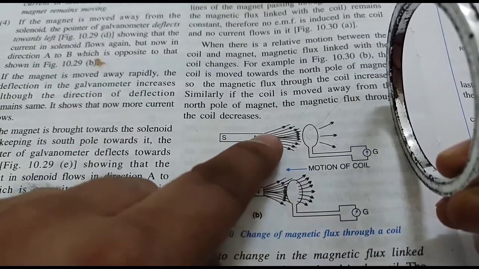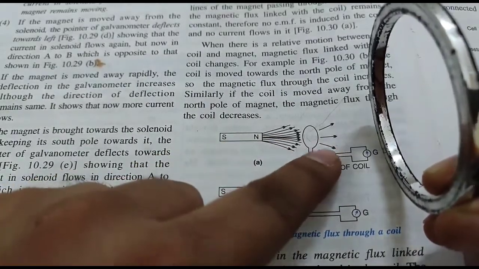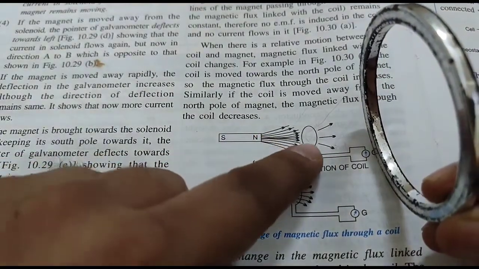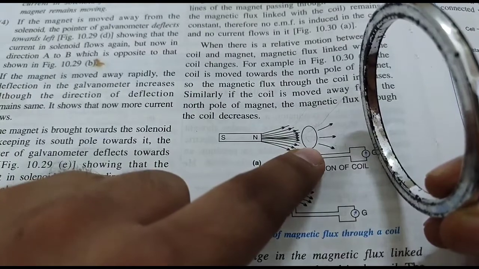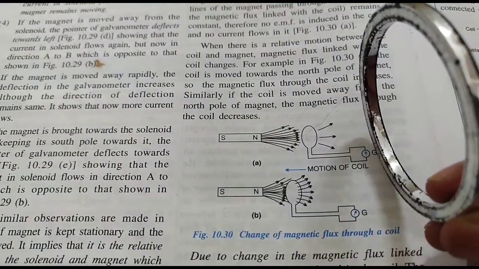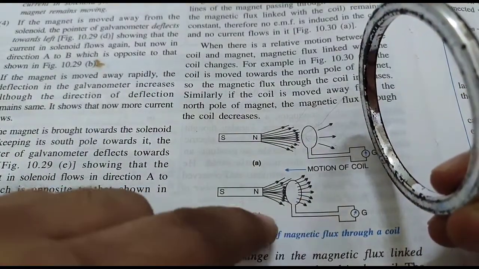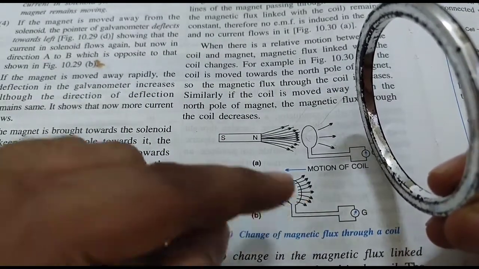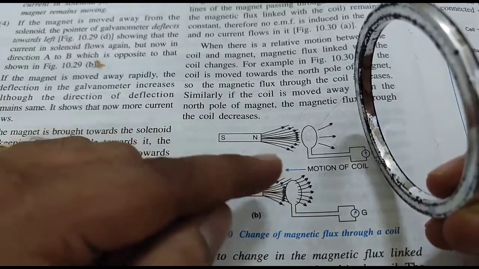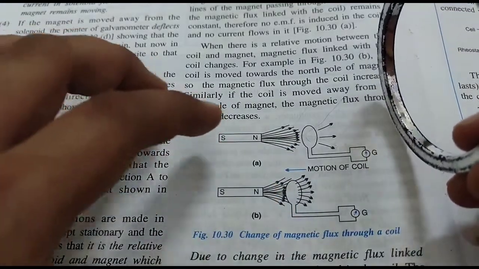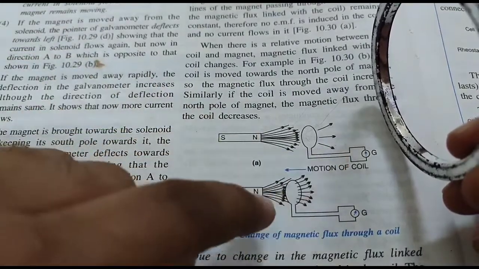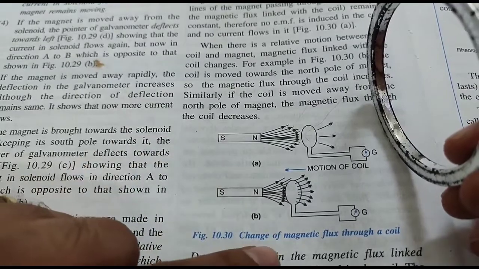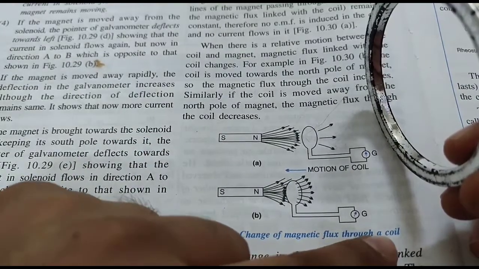Now, as it is far away from the coil, let's say only 3 magnetic fields were passing through it, because the farther away you are from a magnet, the weaker is the magnetic force, so fewer lines will pass through it. But as you bring it closer, denser and denser magnetic field will now pass through the coil. So the number of magnetic lines per area, or let's call it magnetic flux, linked to the coil is changing. And that is why electricity is produced, because of the change of magnetic flux through a coil.